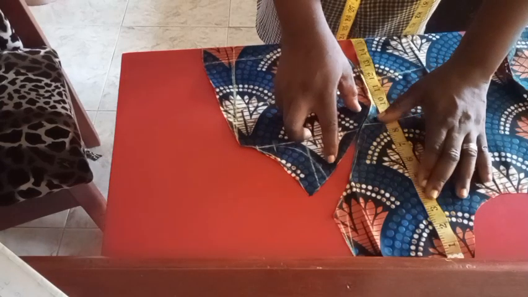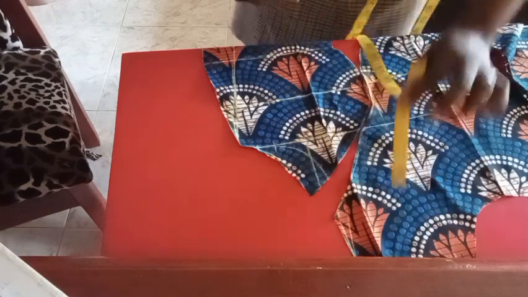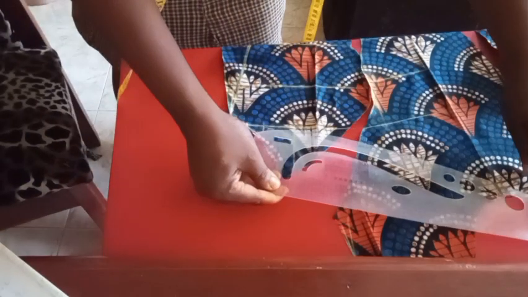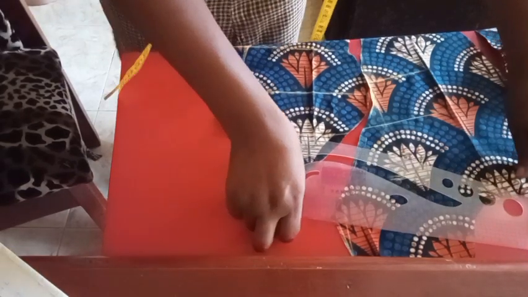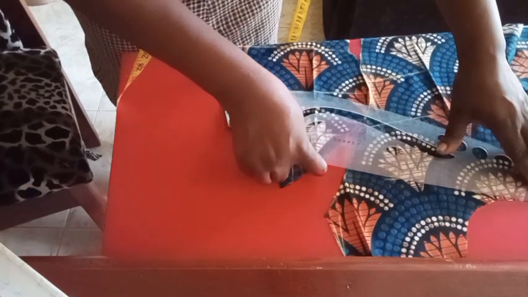That's why I'm saying you shouldn't cut yours the way I have already cut out my pieces. It's a mistake which I'm not supposed to do. But when you're doing yours, do not cut it out in pieces like this. Just cut the neck area, the armhole area and the side, then you open it up and then cut it.